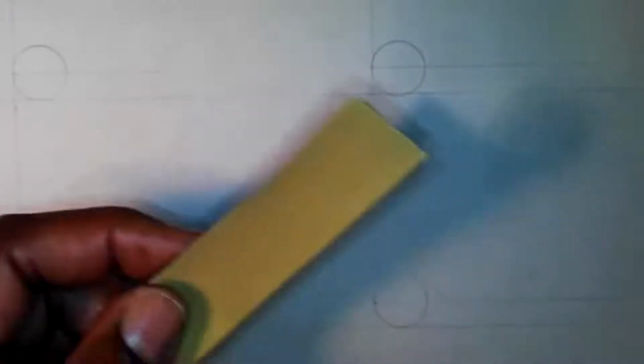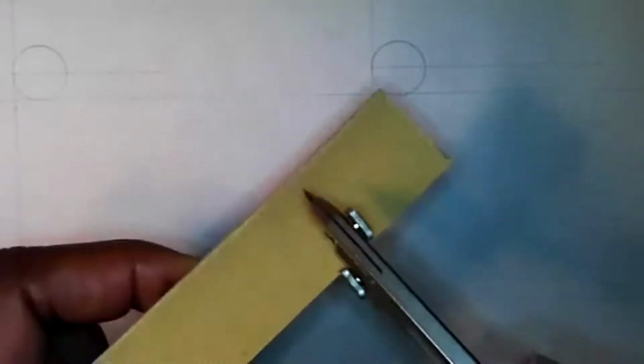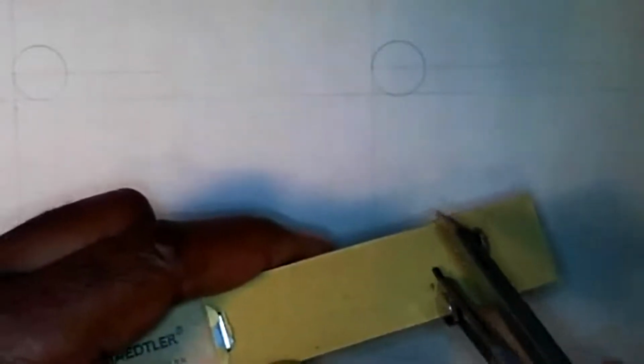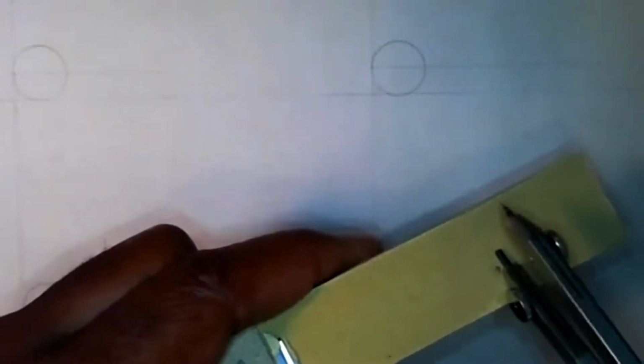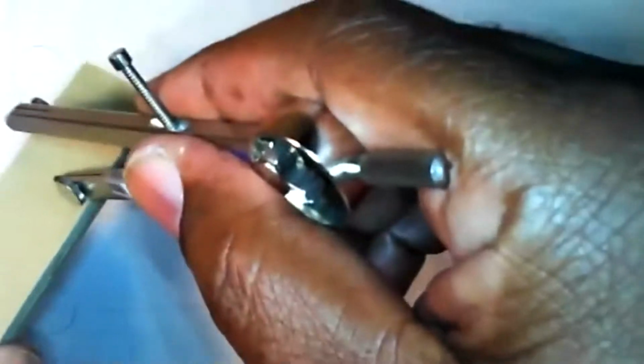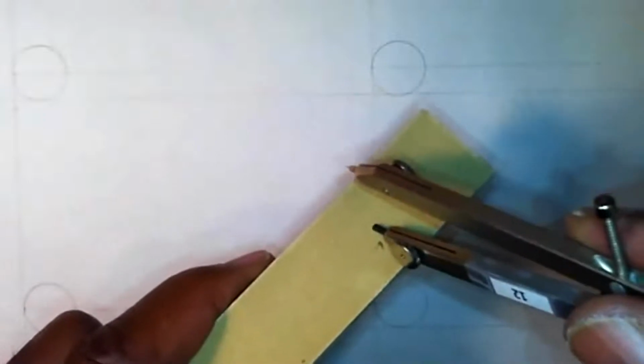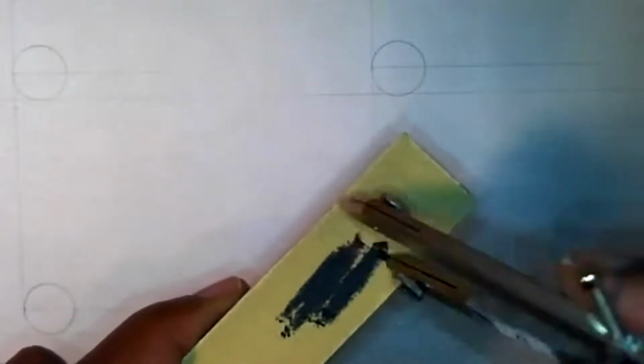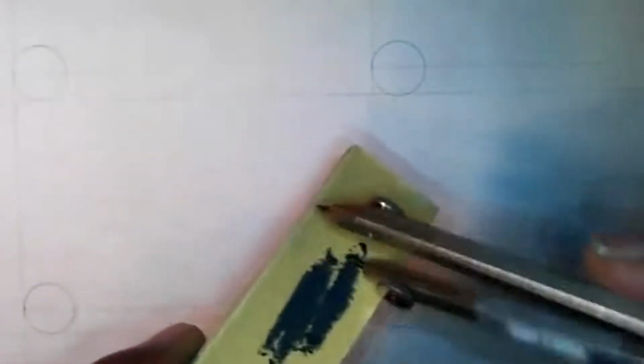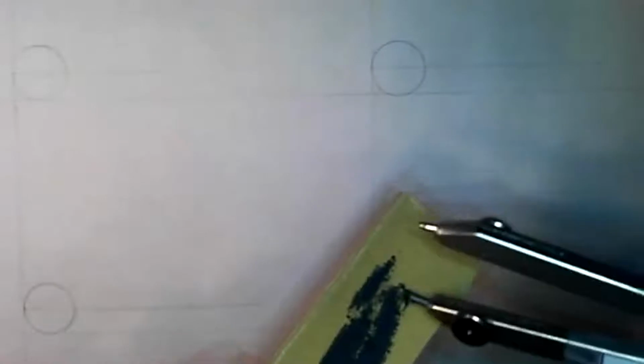So the edge of a compass lead has a beveled edge to it, and that's how we're going to use the sanding block. Let me see if I get a right perspective here. I'm holding the sanding block like this, right? I can't get a good perspective for you to see. Like that. Good.